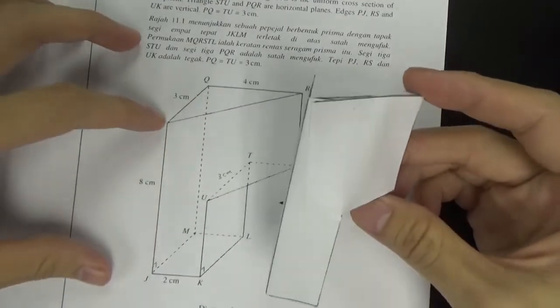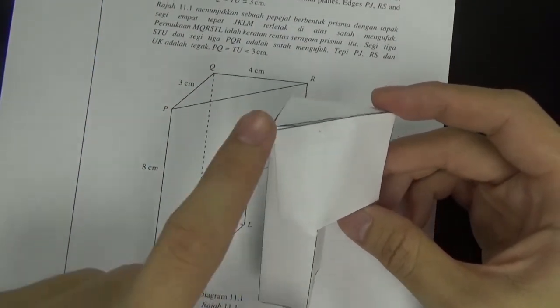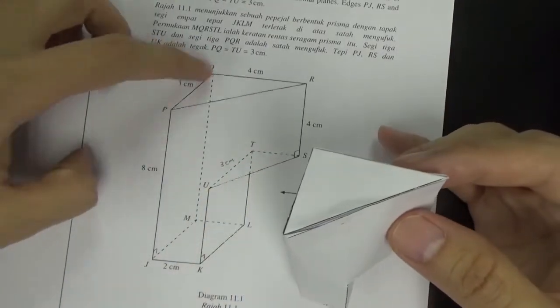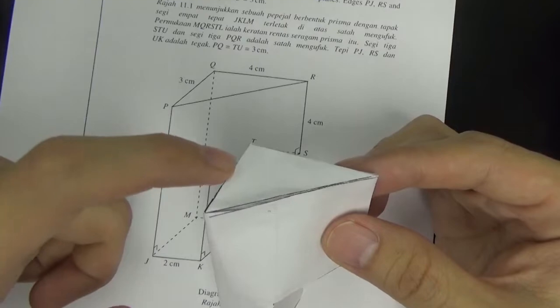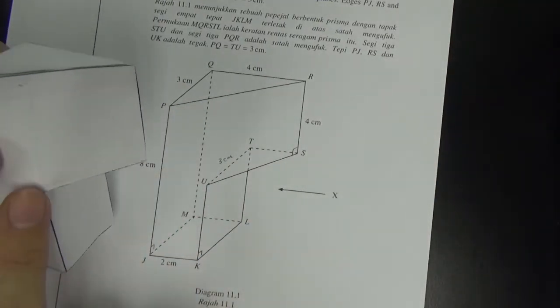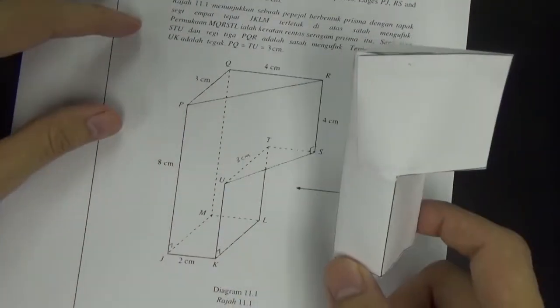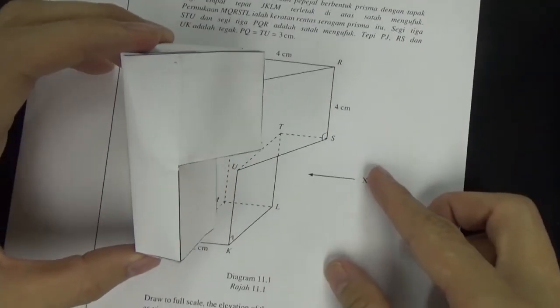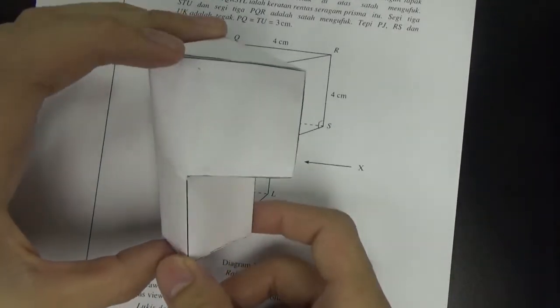Okay, so we have JK, so JKP, and PQR is the top bit here, and S is here, U bit here, T is here. So if we view these things from the right, we're going to see this.